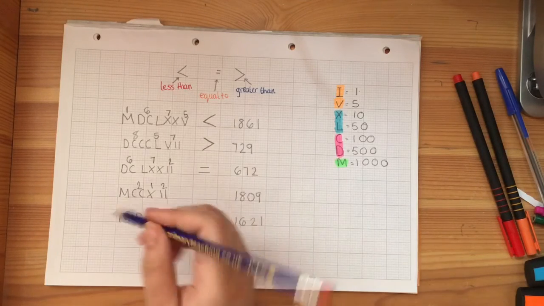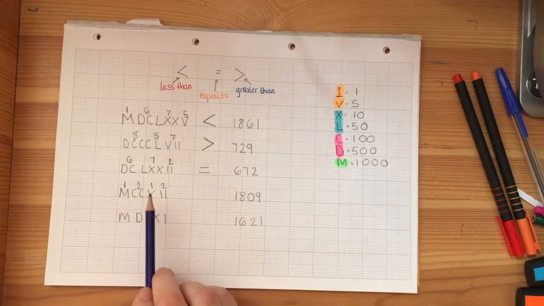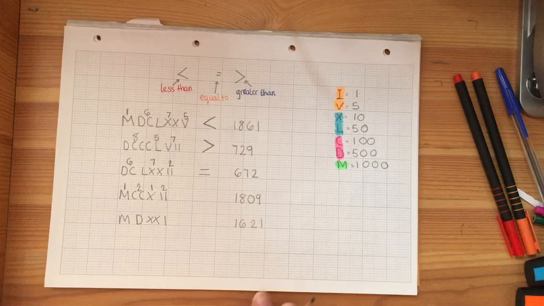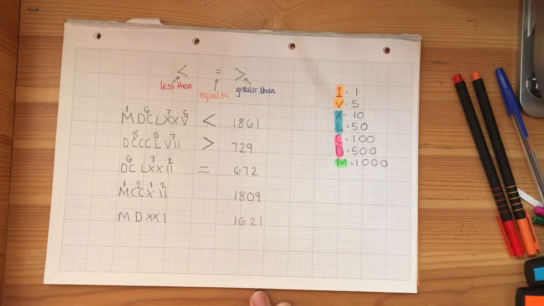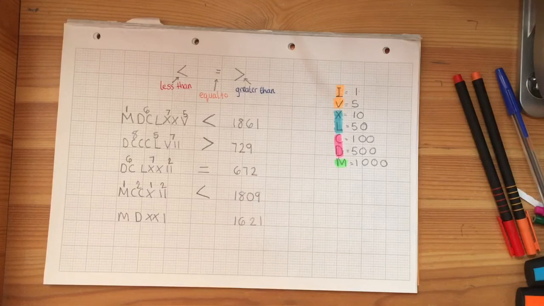And then just one M, so I've just got 1000. So 1212 compared to 1809. Well, it's definitely a lot smaller. So my Roman numerals are less than my standard numbers.